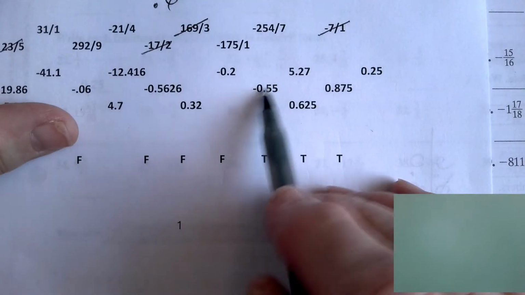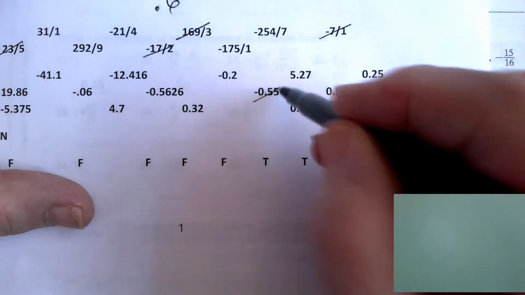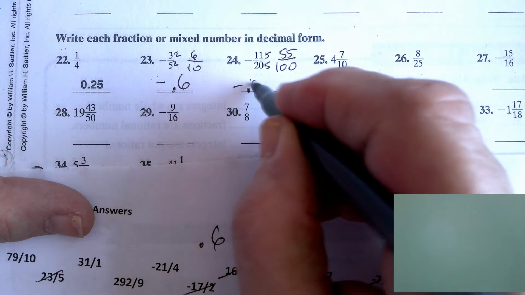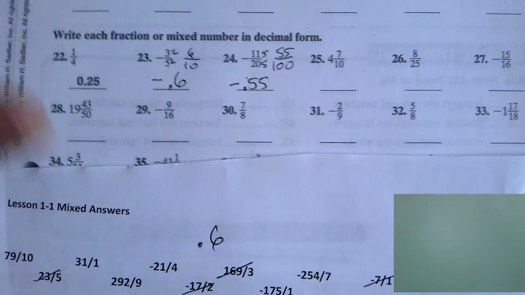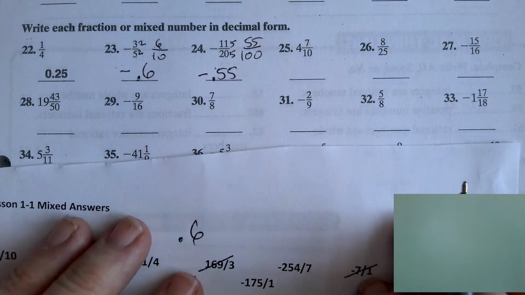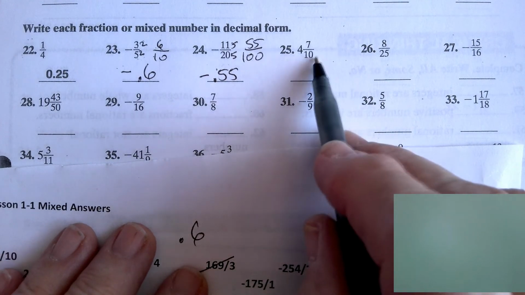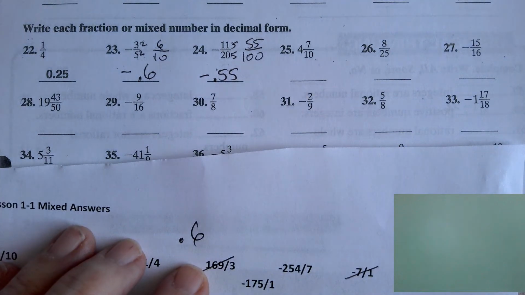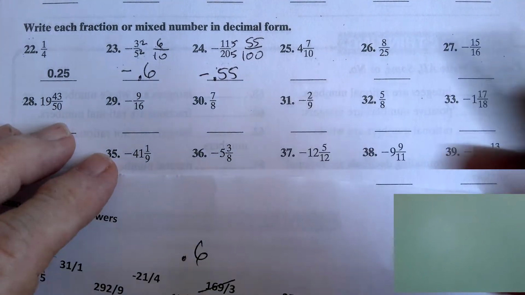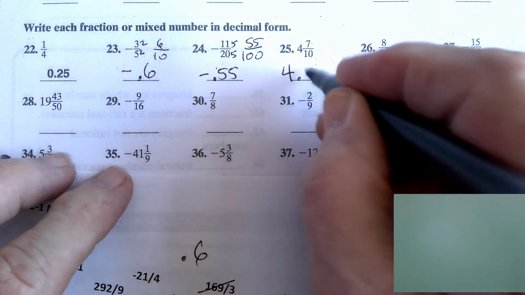0.55, and that's right here. So negative 55 hundredths. I don't really need the 0 in front. Negative 55 hundredths. Then, can I make this next one into the decimal? Can I multiply that? Oh, it's already in tenths. This one should be easy then. How could I put that in decimal form? 4.7. 4 and 7 tenths.